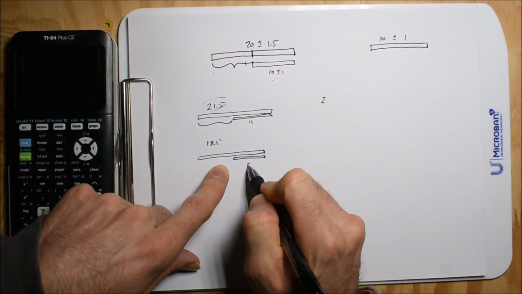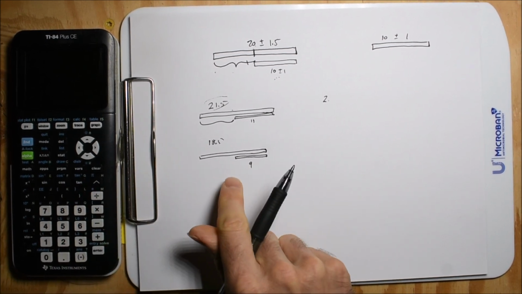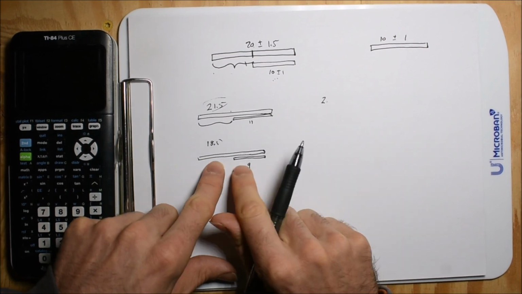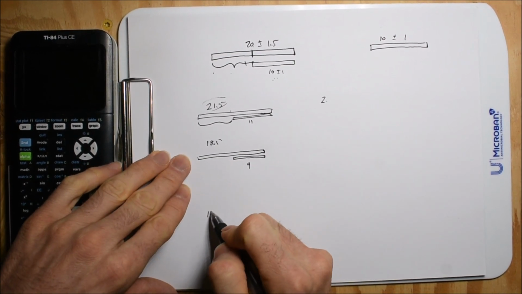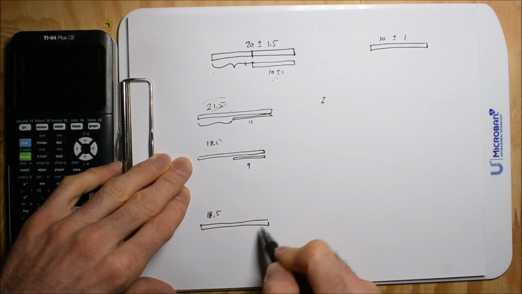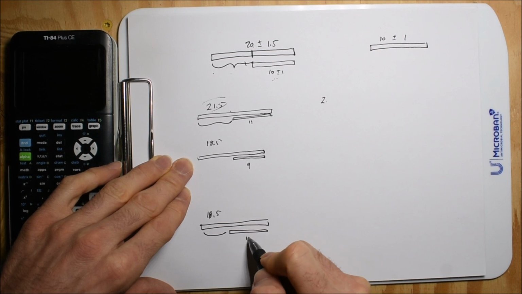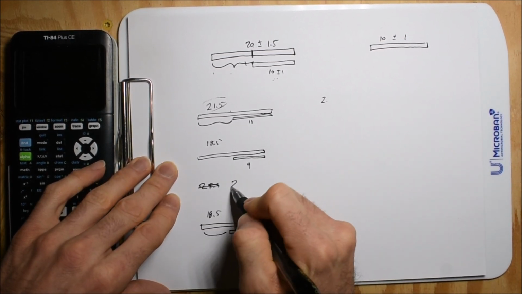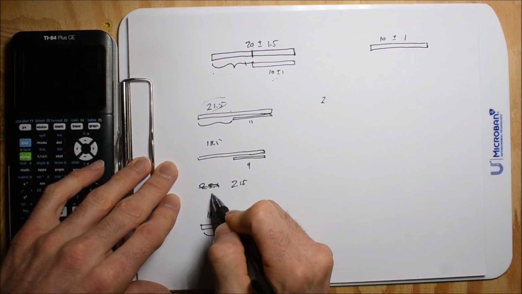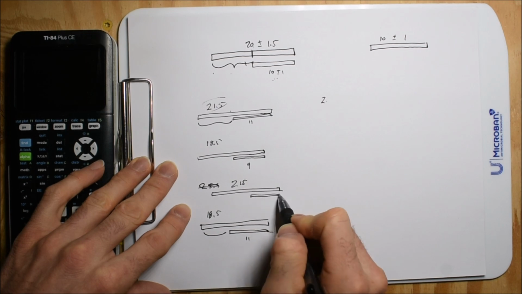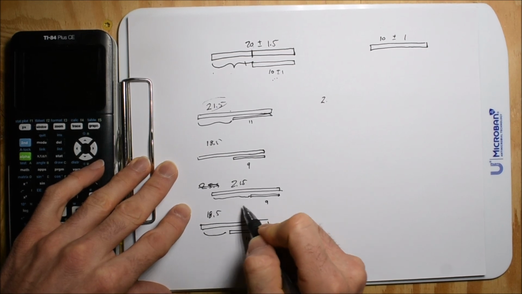Actually, no. This doesn't give us our minimum. I'm glad I caught that. Let's just do them all now. So this is 18.5, and we actually want to minus with the 11. That does give us the min. I'm glad I'm doing this. And then the 21.5, my handwriting is just awful tonight. Okay, and now we're going to minus with the 9. So this gives us our max.